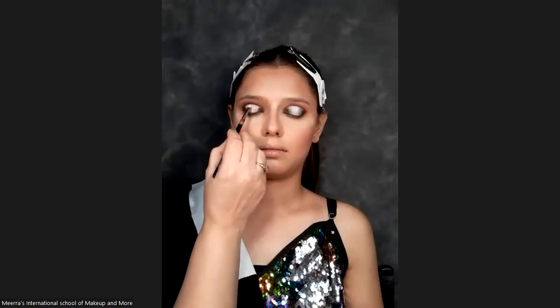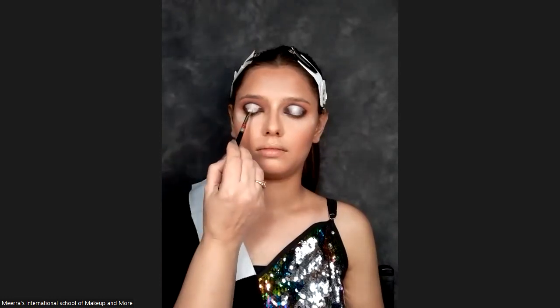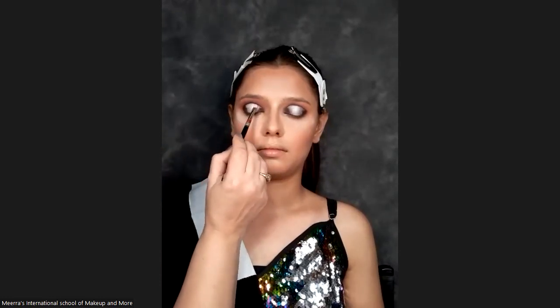A round ring. Center of the eye hole, I put this satin. The space is small, so I have chosen my brush accordingly. It's a very small place.